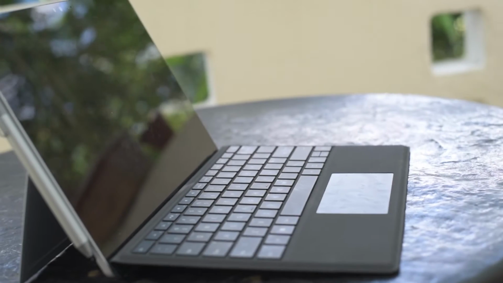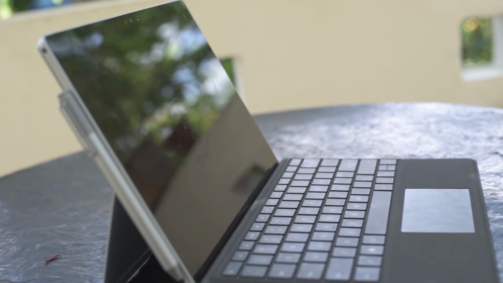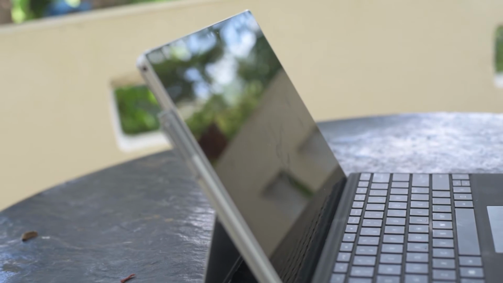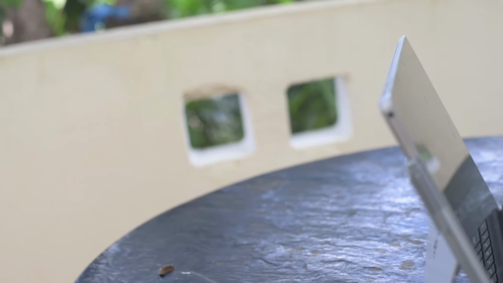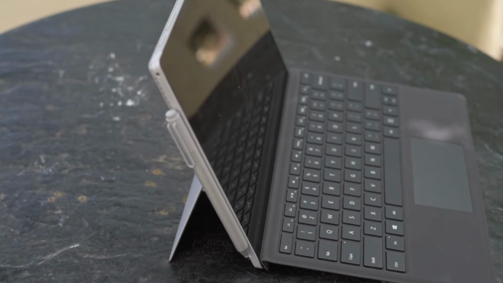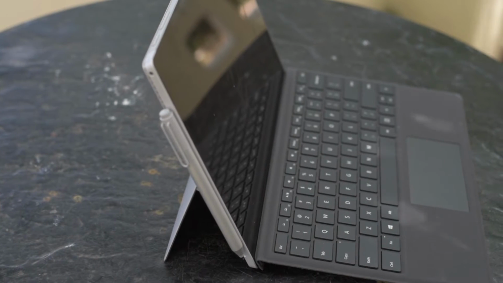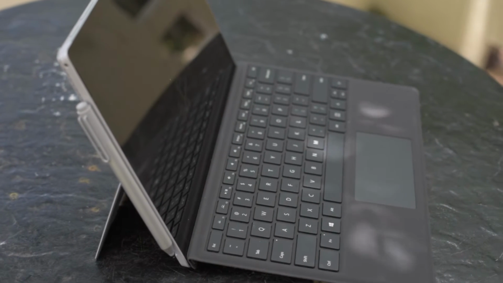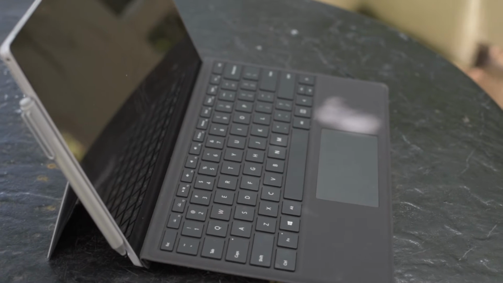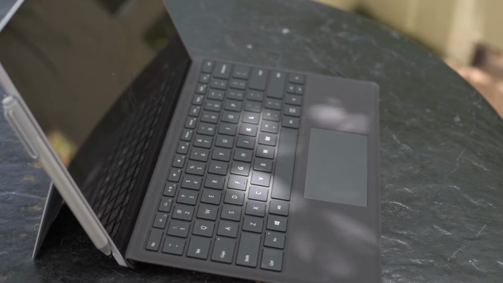Well, hello guys, and today we're gonna see if the Surface Pro 4 is for filmmakers. So in this video we're simply gonna see how the Surface Pro 4 performs through various tasks, between workflow and rendering, especially rendering in some other cases. So let's get into this video.